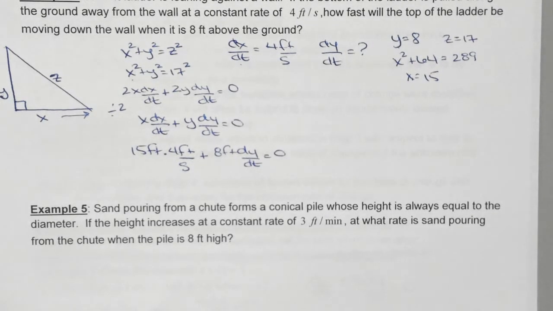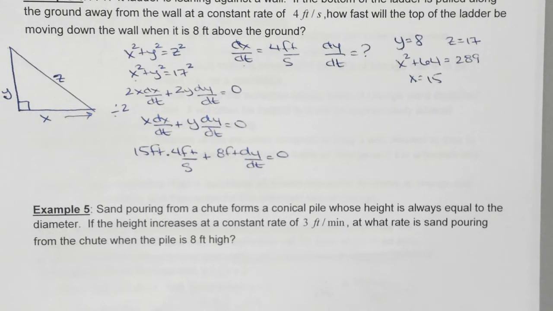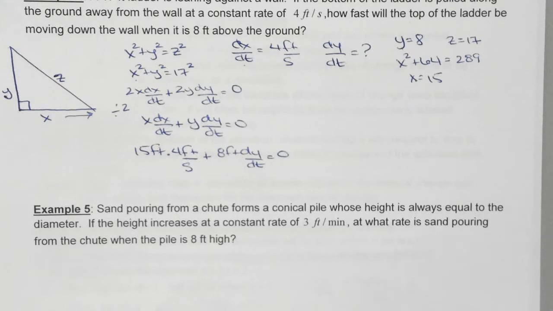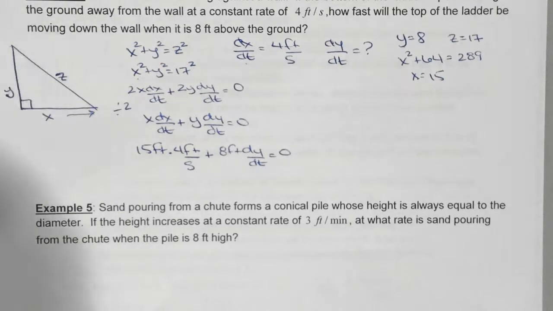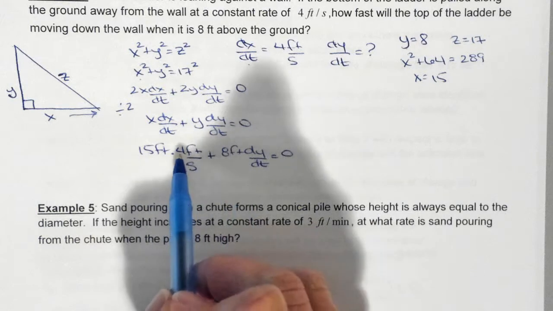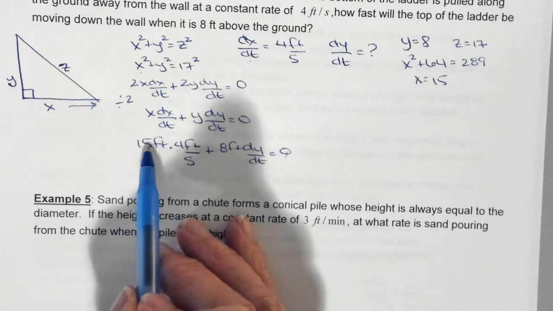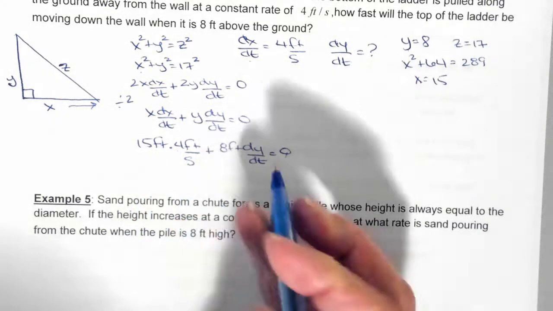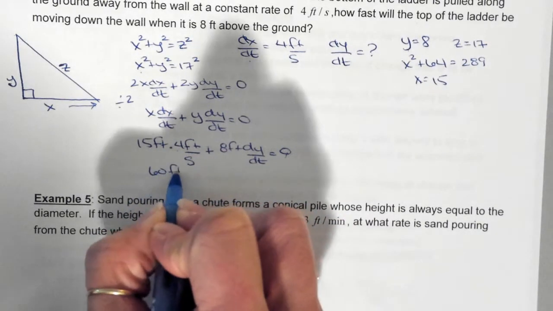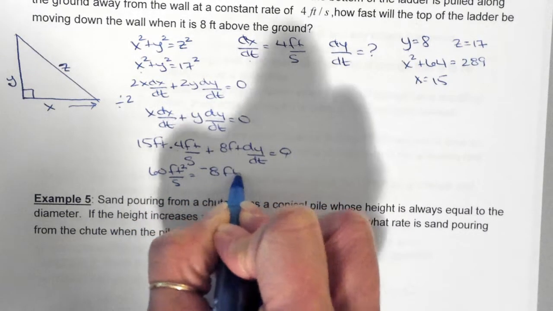Okay, go back to the last part of that sentence. It says, how fast will the top of the ladder be moving down the wall? What is this implying? What does it tell you about your answer? It'll be a negative. Absolutely. So that's okay, right? Because the negative indicates that the rate is bringing it down. So does it matter if I move this over here or this over here? No, it doesn't matter at all. So when I multiply 15 by 4, what is this, 60? So this is 60 square feet per second is equal to negative 8 feet dy dt.